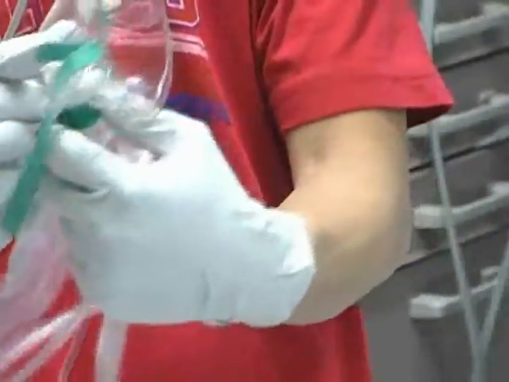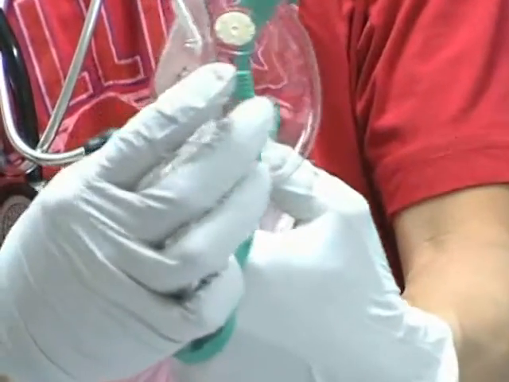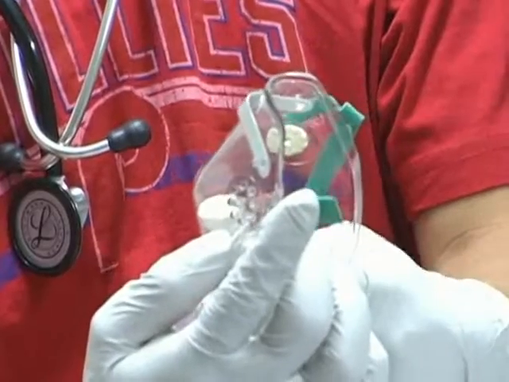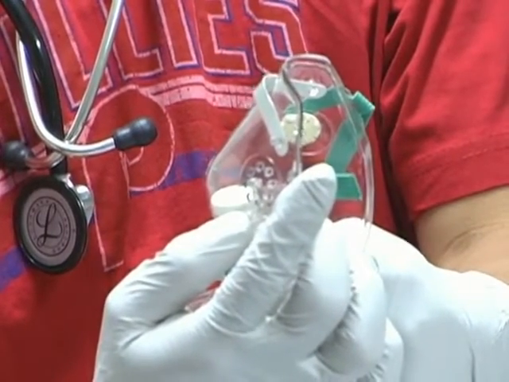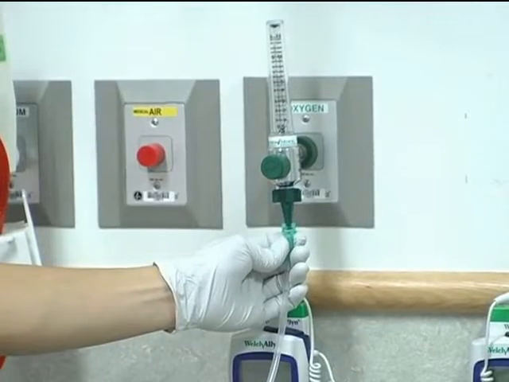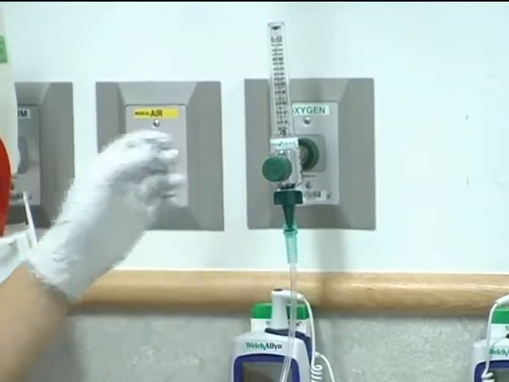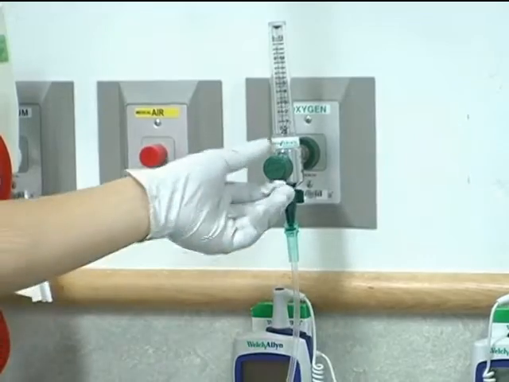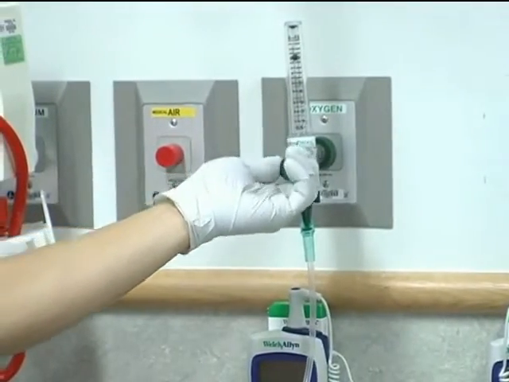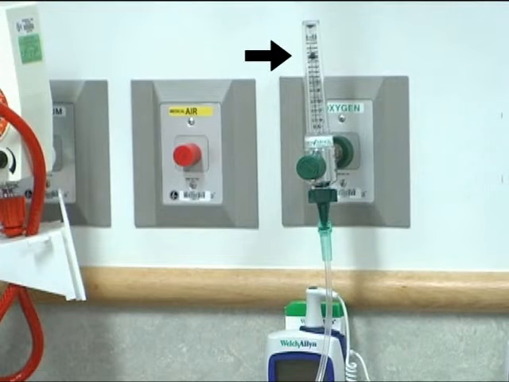If both are covered at the same time and the reservoir bag becomes disconnected from an oxygen source, the patient will not be able to breathe room air and will have no oxygen to inhale. A non-rebreather is always hooked up to a continuous oxygen source. Flow should also be a minimum of 10 to 12 liters per minute to properly fill the reservoir bag and prevent collapse of the bag during inspiration.